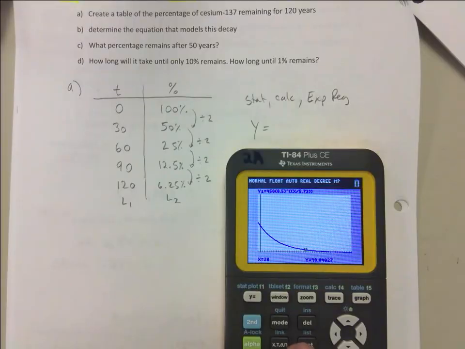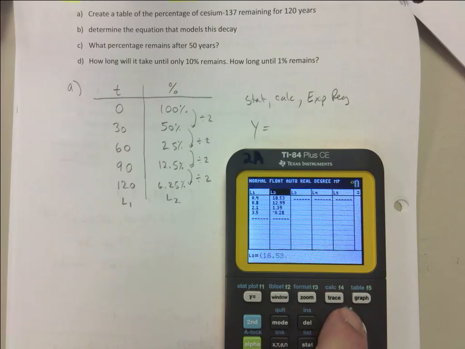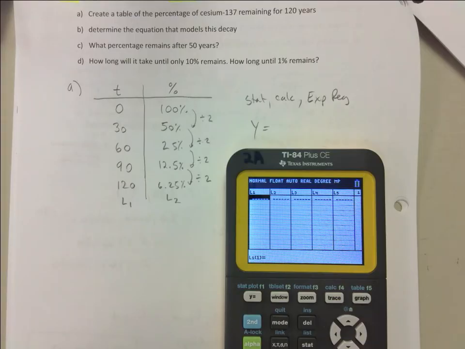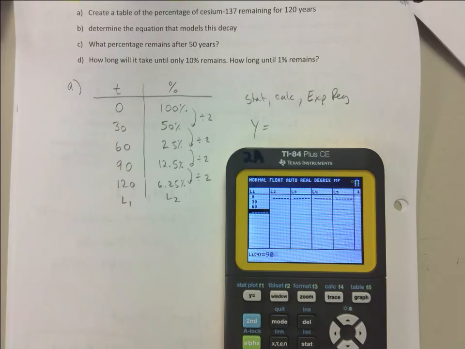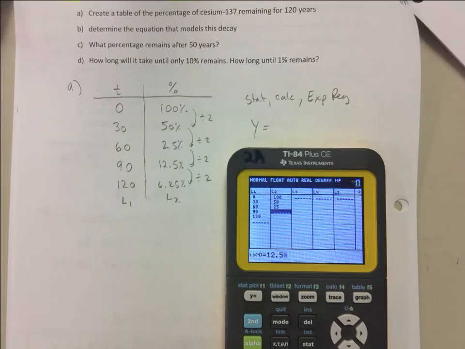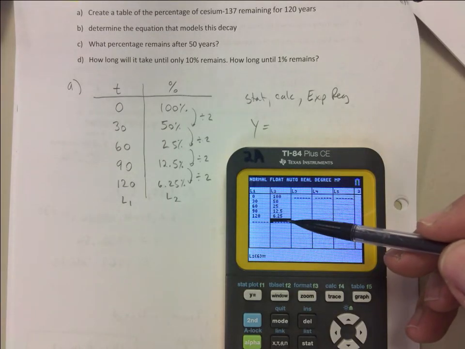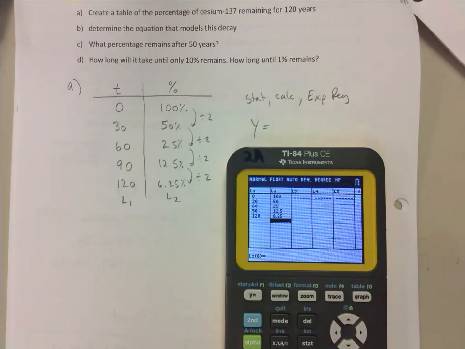Okay, so stat, we go to edit, we clear whatever is in those cells. You go to the top, hit clear, and we enter 0, 30, 60, 90, 120. And go over to the other side. Everything good. I check, I double check. No decimals missing. We're good.